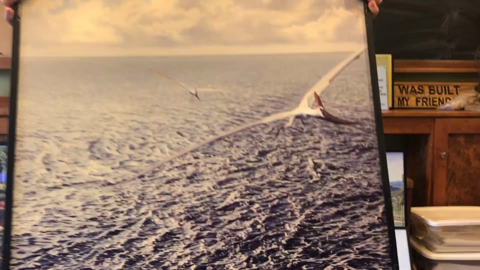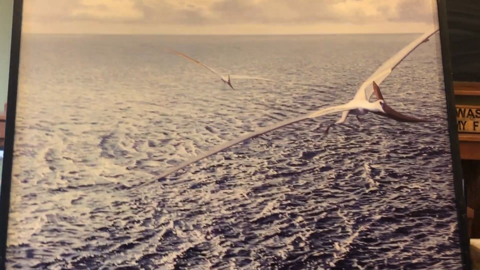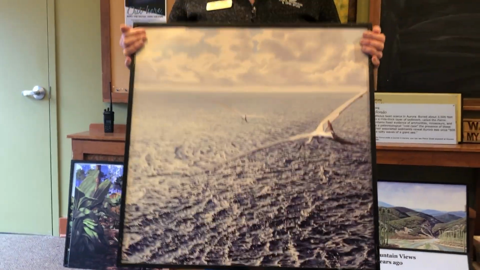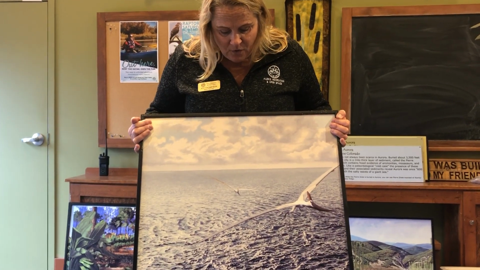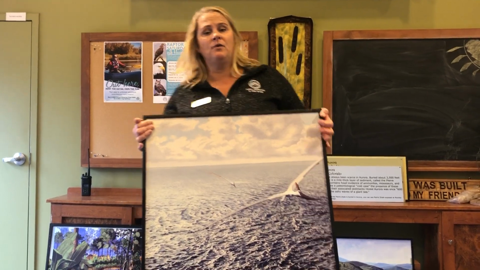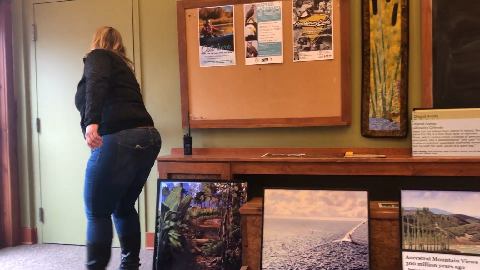So the animal that you're seeing here is called a pterosaur. Some folks call them a pterodactyl. Those are actually some different animals. These pterosaurs were about the size of a school bus, which is pretty big, and they did their hunting above. So if you were out going for a swim at this time, you might end up being a snack for a pterosaur.